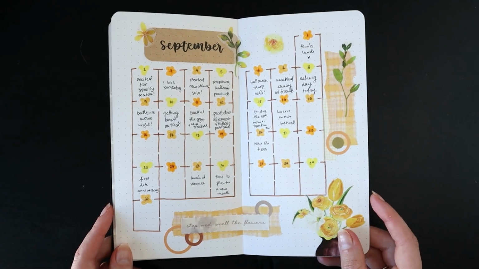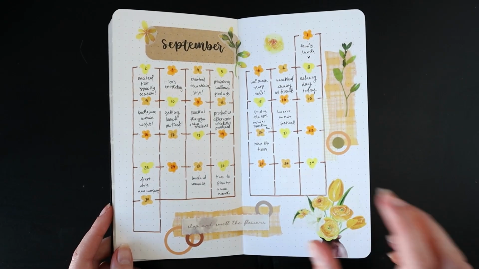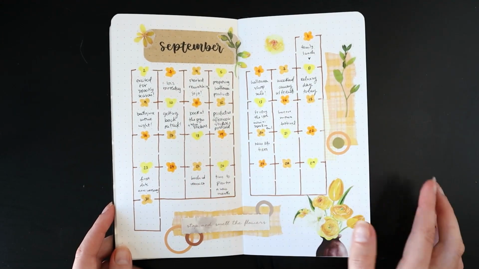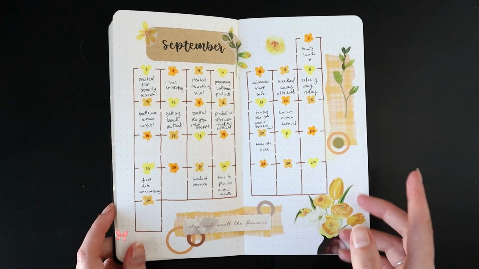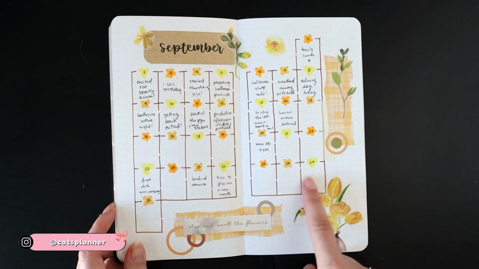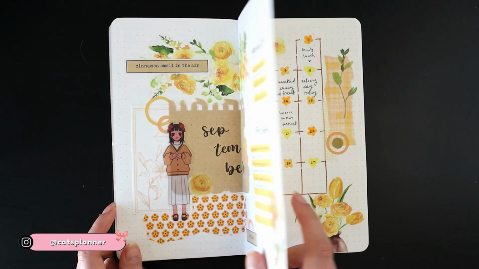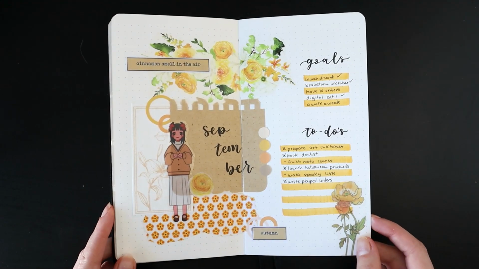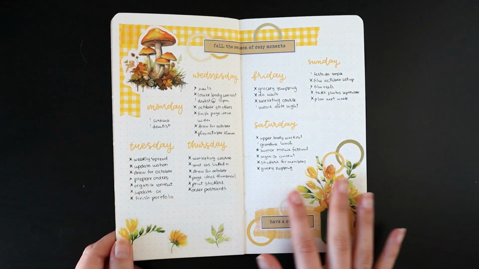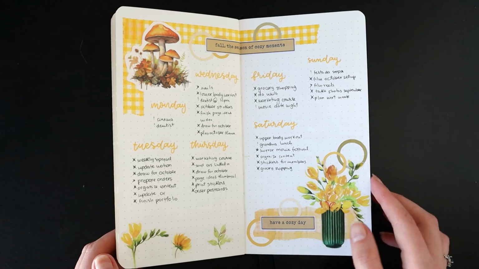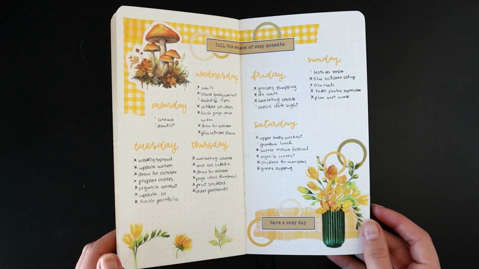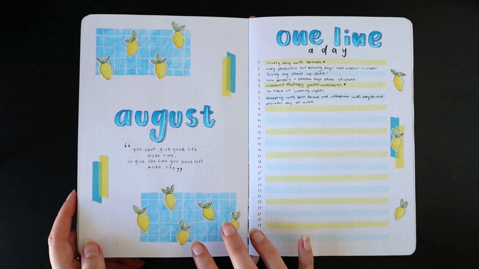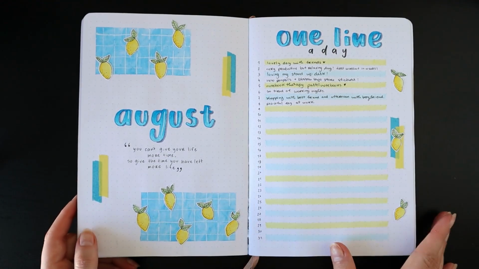I did this one for September, and I used just a few pens in the shades of orange, a mild yellow and a bright yellow, and it turned out so cute. And I used the washi tape from the washi tape shop for the extra doodles on the pages, so I didn't have to draw anything. It's basically just a yellow scrapbooking theme. This is actually one of my favorite themes for 2024 because it's so bright and so vivid, and it's just perfect for springtime.